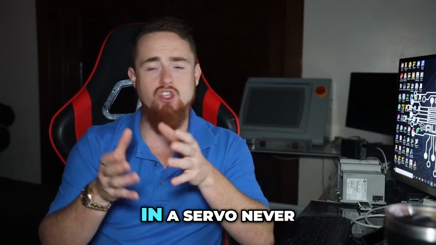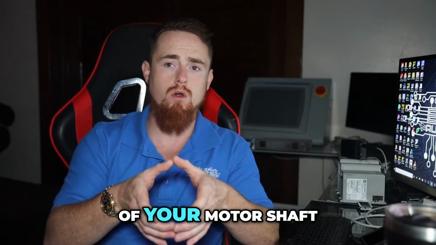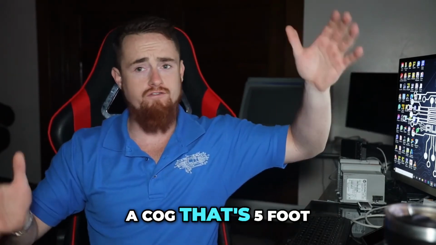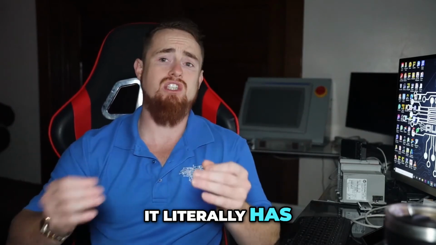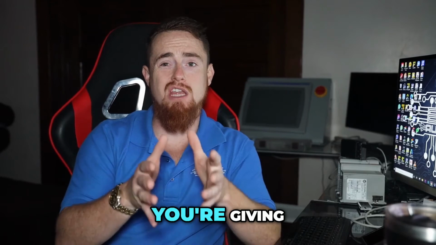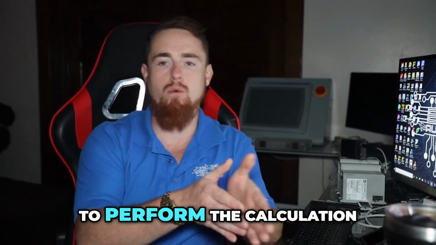The software and the servo never know what size cog you have on the end of your motor shaft. So you could have a cog that's 5 foot in diameter. You could have one that's 5 inches in diameter. It literally has zero clue of that. And when you're in this calibration mode, you're giving your servo the data that is needed to perform the calculation.